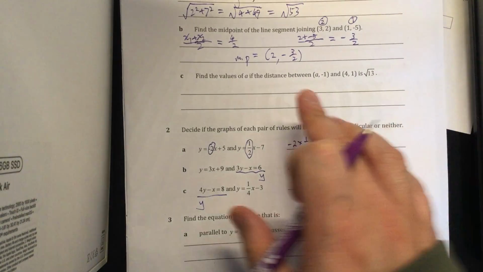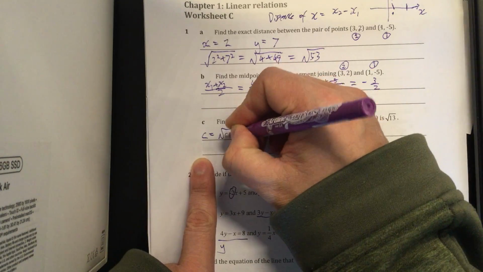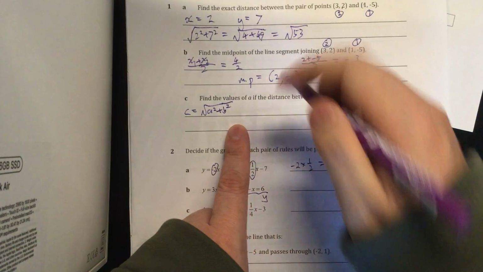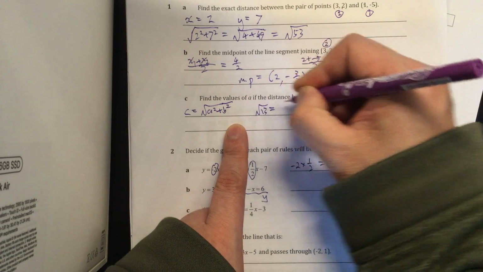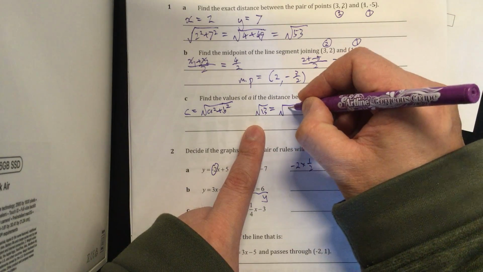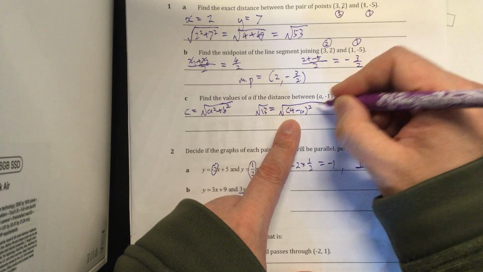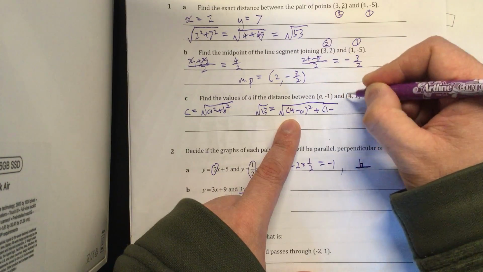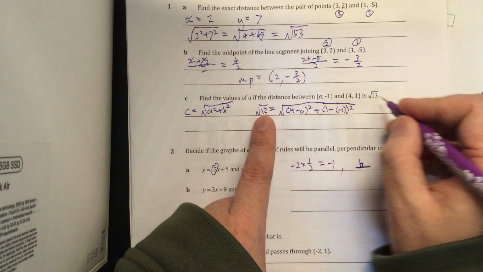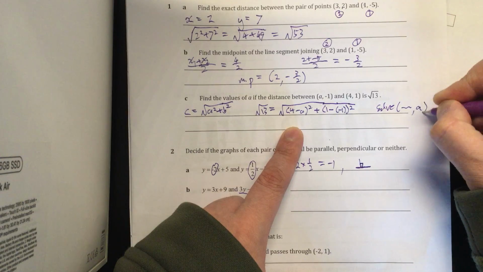Okay, so we're doing this. Now remember, you are simply using the Pythagorean theorem, a squared plus b squared equals c squared. That's all you are doing. So our c squared is root 13. We simply need to find the distance between the 2 points. And also 1 plus 1 minus negative 1. All of that becomes a square. And you basically solve for a. That's all you're doing here.